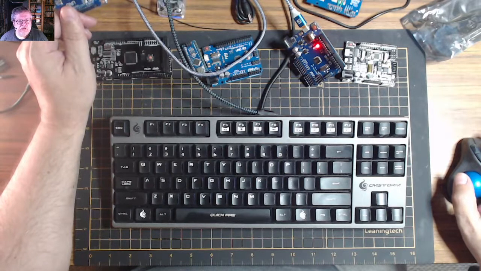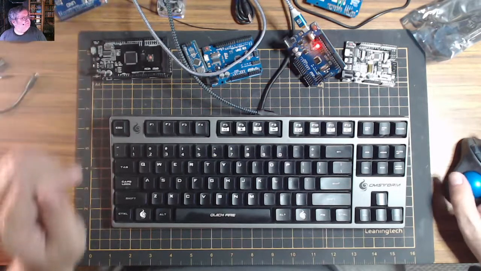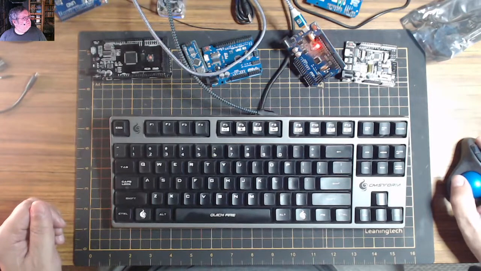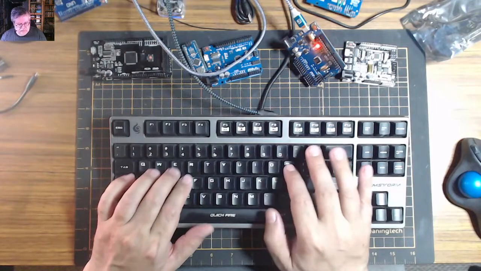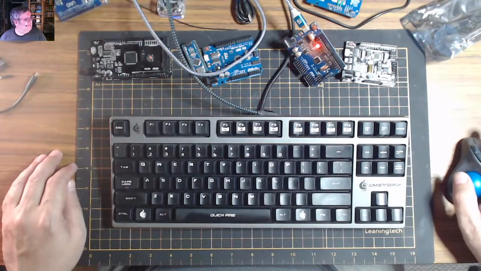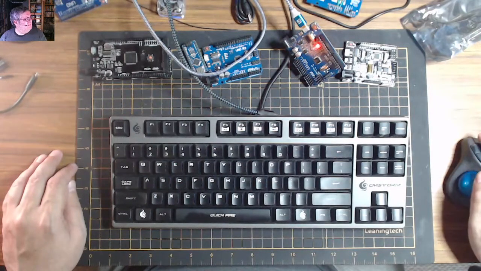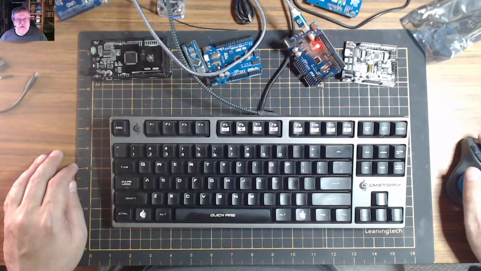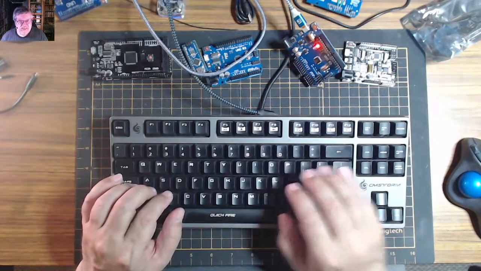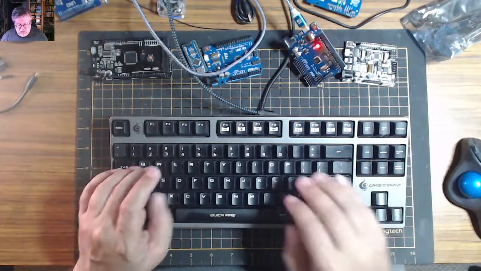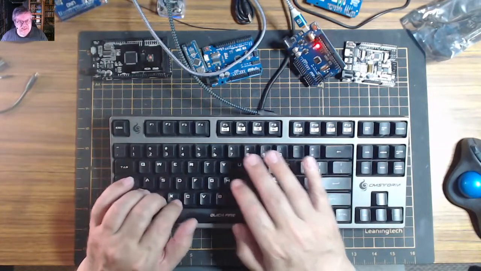Go to symbol. Oh, okay. Let's try this again. Workbench. Whoops. Workbench.